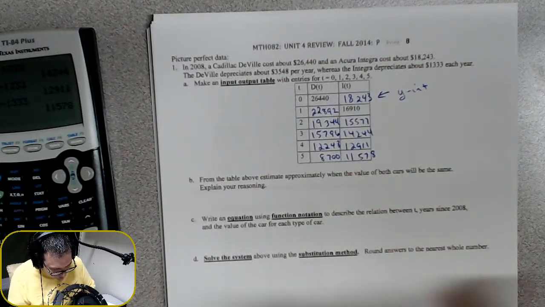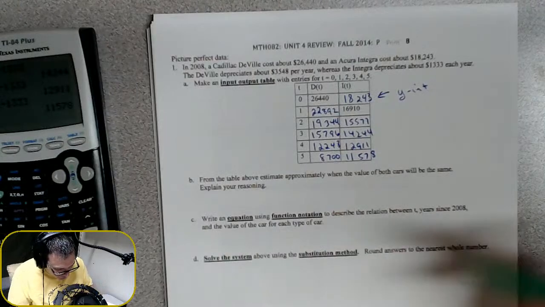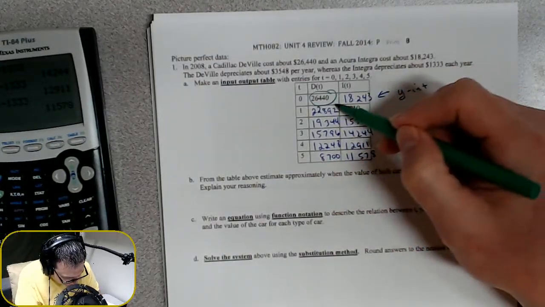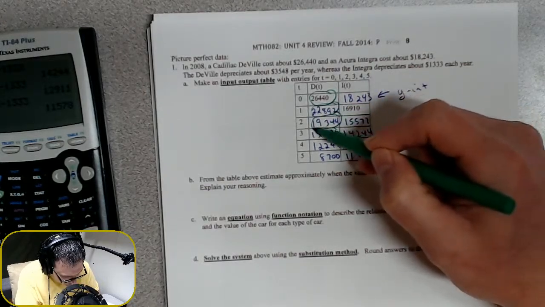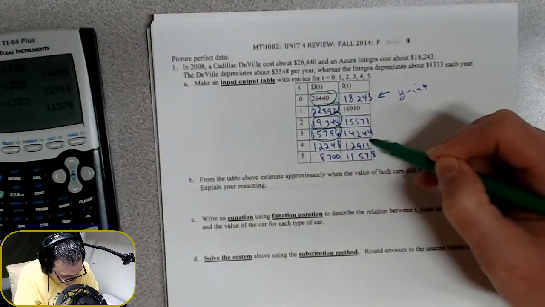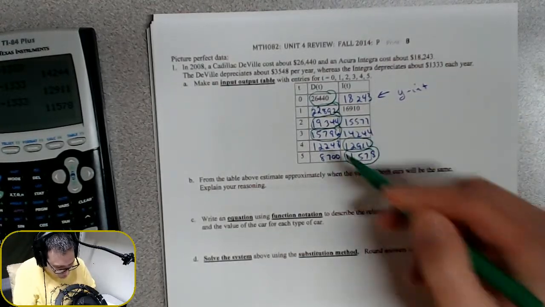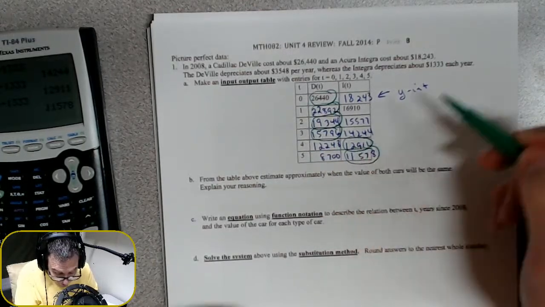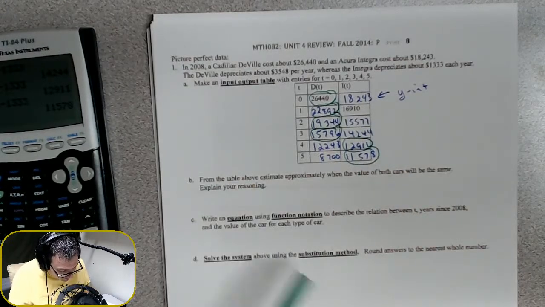Now, what's the thing I want you to notice about the table? Okay, look which one's bigger. This one's bigger, bigger, bigger, bigger, but then all of a sudden right here, this is the bigger one. So somewhere right there things change. Visually, if you want to look at the graphs of those, that's where they cross.